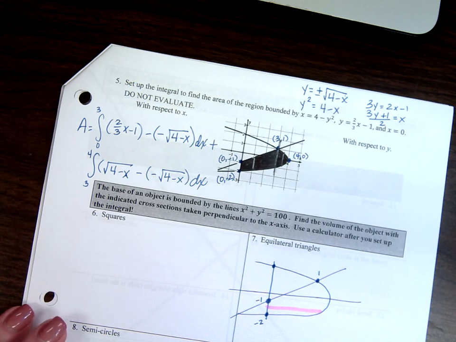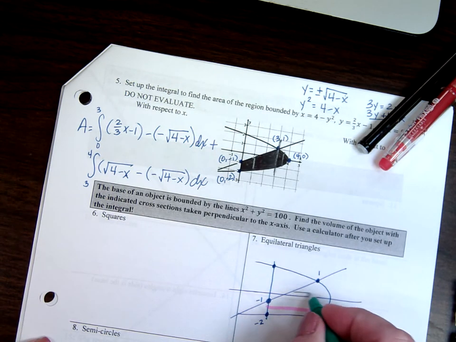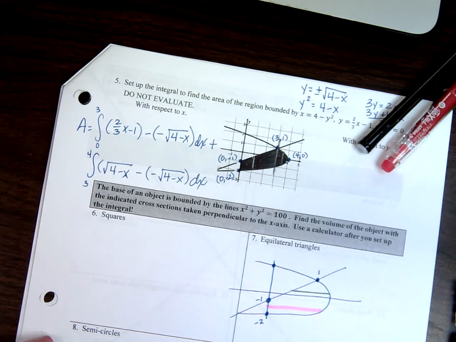Oh, wait, because the one section touches the axis, isn't that just 0? So you don't actually have to put anything? Correct. I understood what you said. You're talking my language.